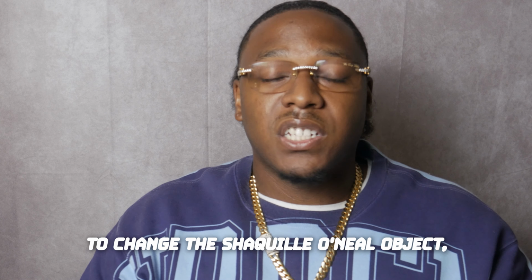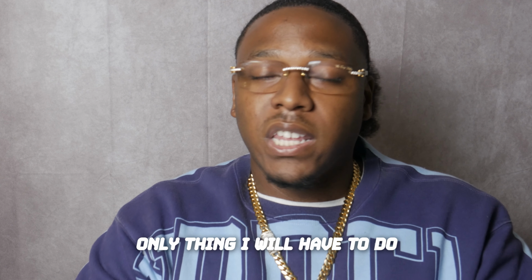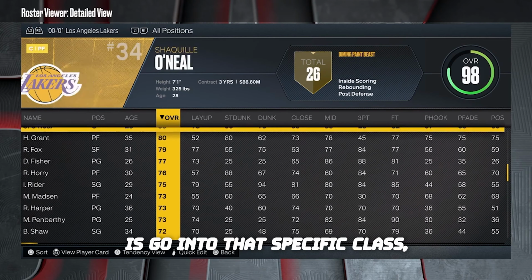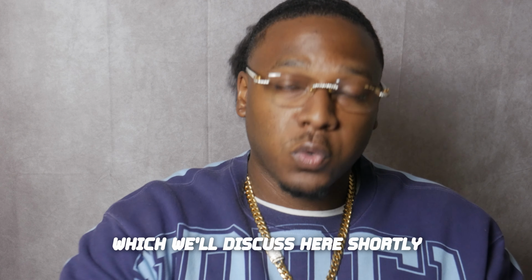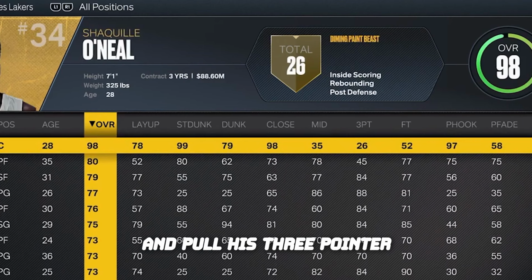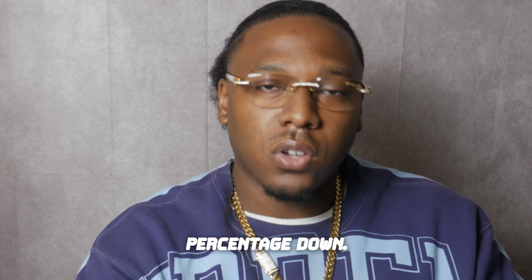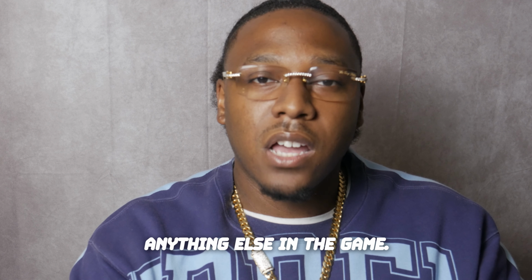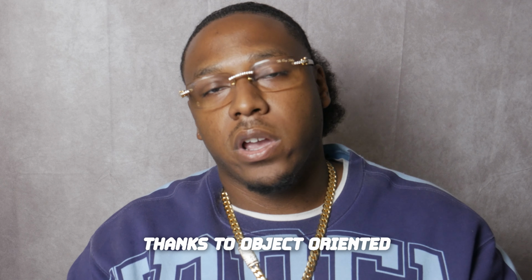For me to change the Shaquille O'Neal object, the only thing I will have to do is go into that specific class, which we'll discuss here shortly, and go down to the player stats and pull his three-pointer percentage down. That doesn't affect anything else in the game, thanks to object-oriented programming.